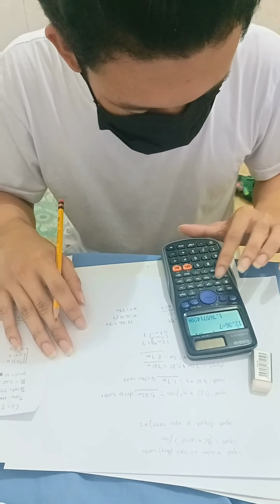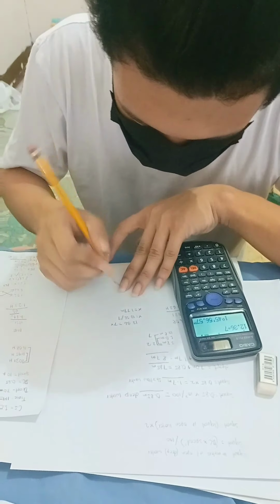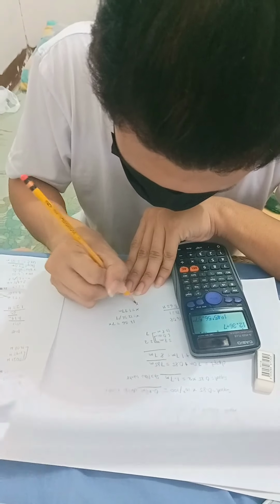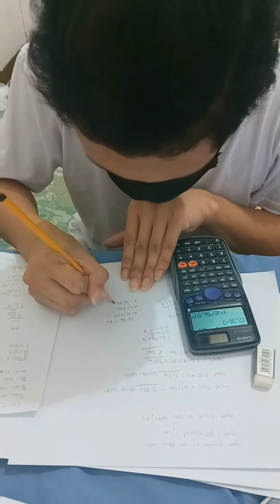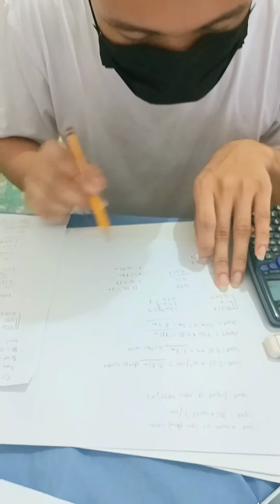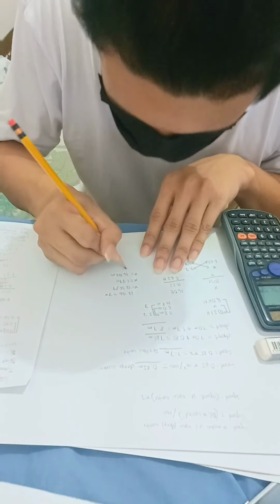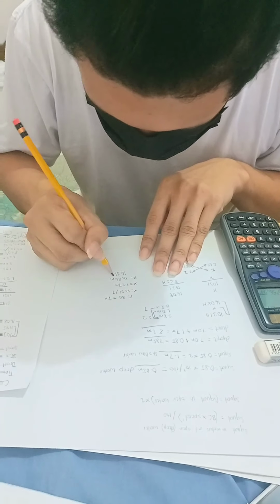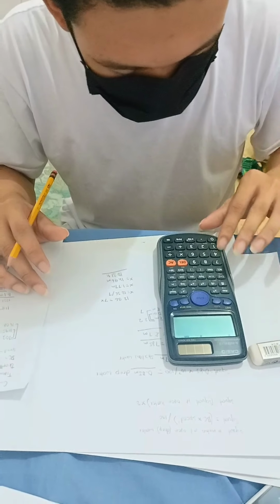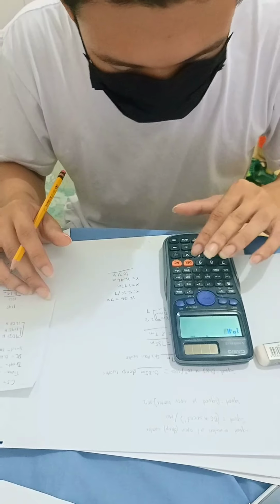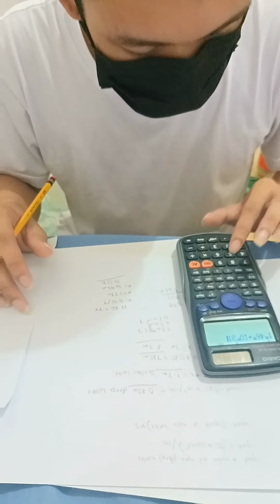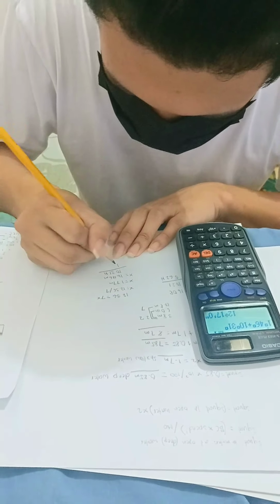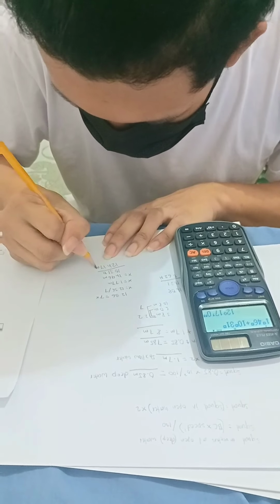So x is equal to 1 hour and 46 minutes. Now solve this: 1 hour 46 minutes plus 10:31 hours equals 12 hours and 17 minutes.